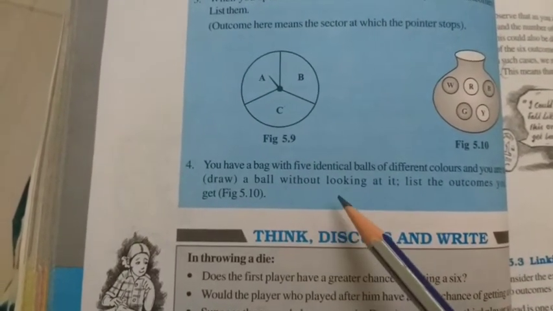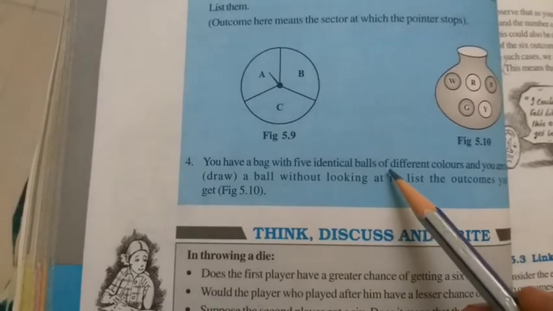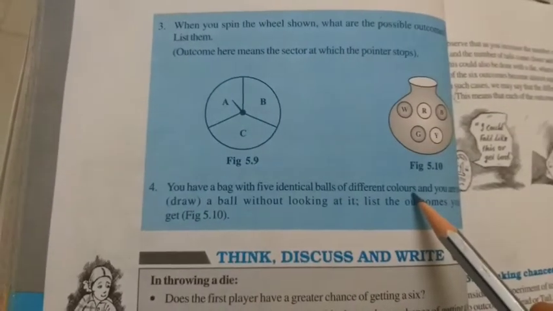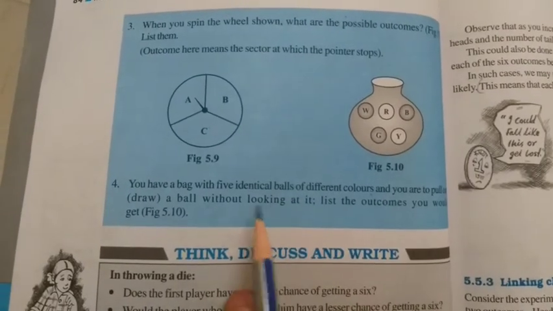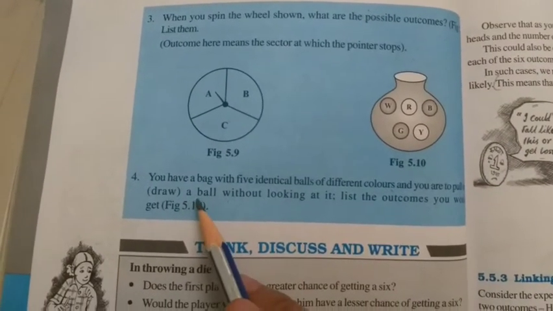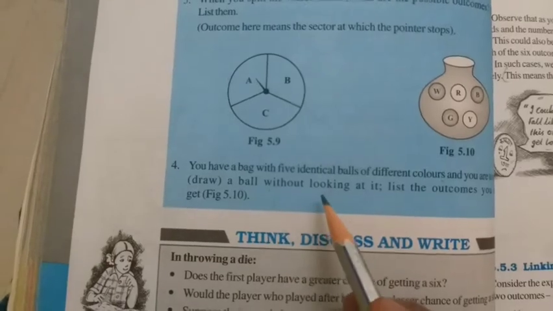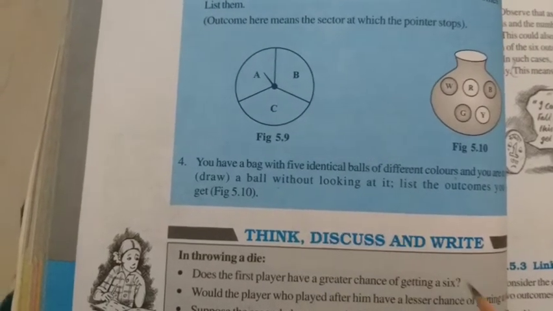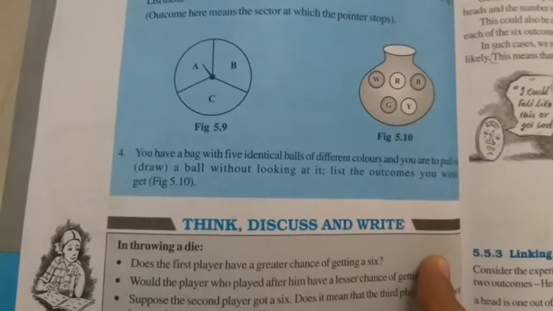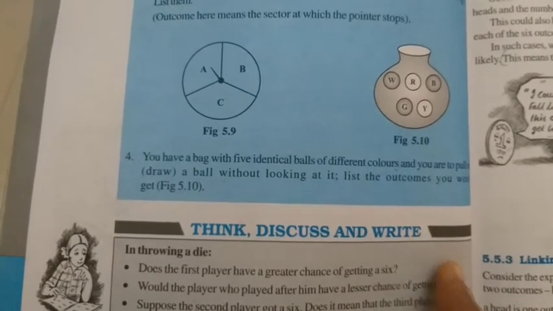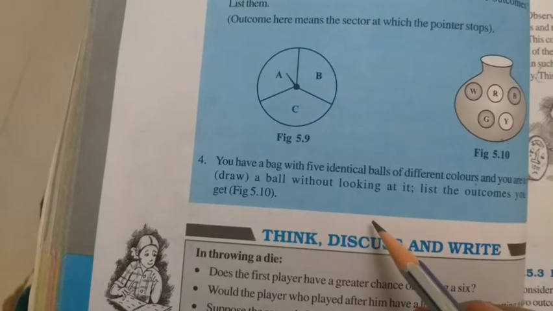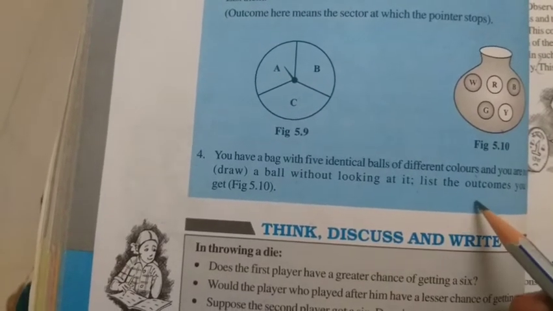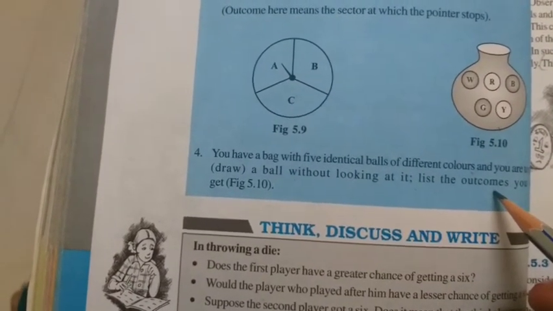You have a bag with 5 identical balls of different colors, and you are to draw a ball without looking at it. List the outcomes you would get. You have to see figure 5.10 and, by seeing that, write the list of outcomes.